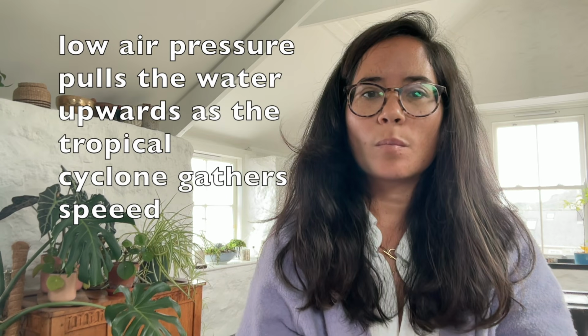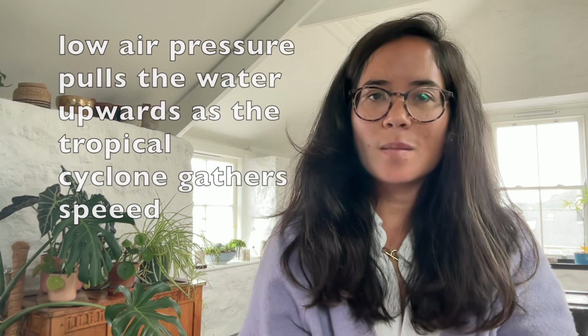So what conditions do we need for a tropical cyclone to form? First of all, we need the warmth and moisture associated with warm oceans found in the tropics. So we're looking at tropical cyclones forming near the equator with warm water temperatures of at least 26 degrees Celsius. You'll also find low air pressures in the tropics, and low air pressures are needed for tropical cyclones to form. The importance of the low air pressure is that it pulls water high as the cyclone gathers speed.